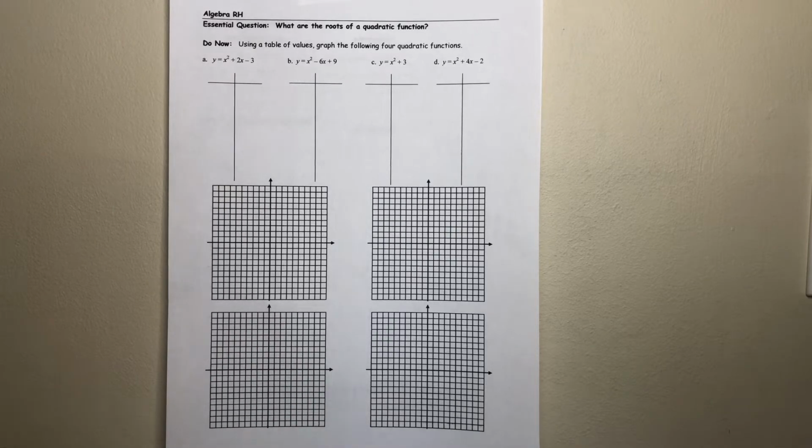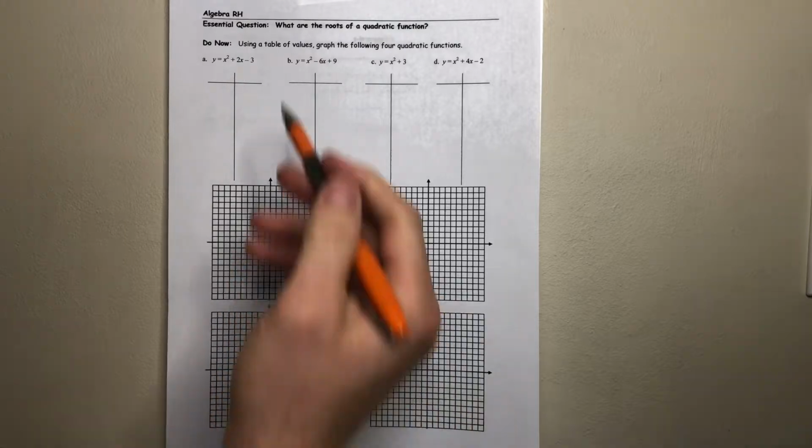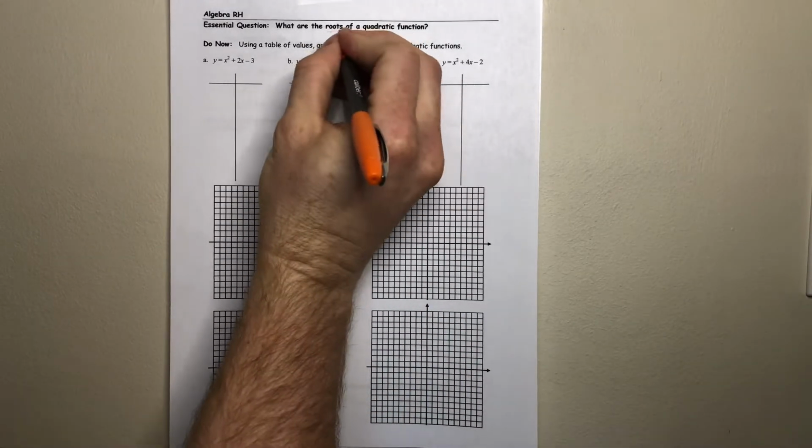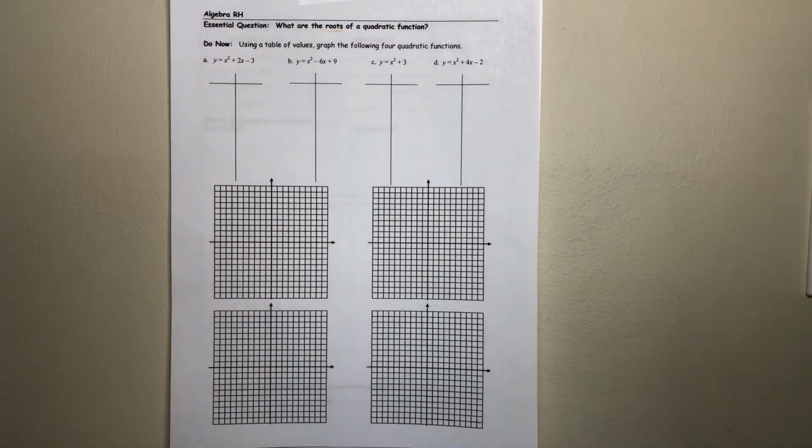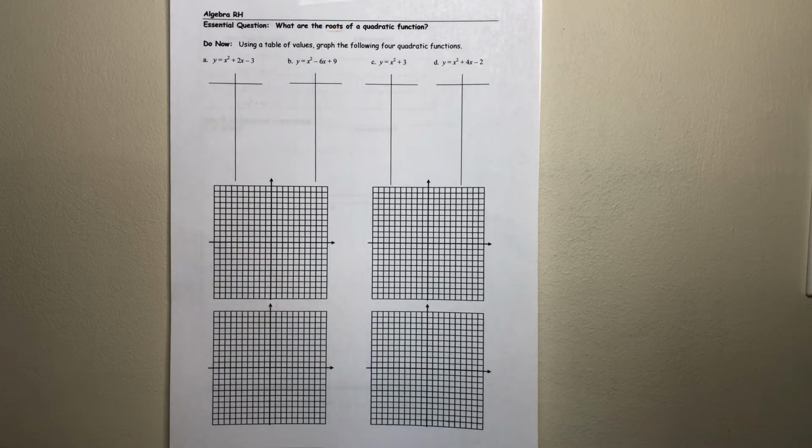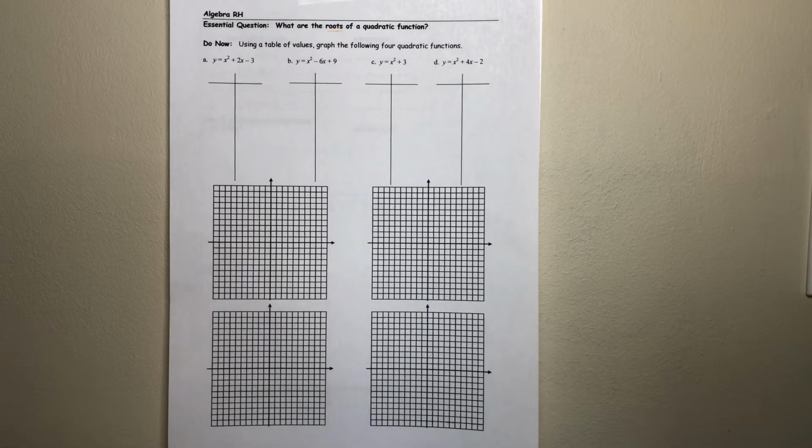Hope all is well. Do me a favor and go on the website and please print out the next set of notes. It has today's date on it. And then it says, what are the roots? And that's going to be our keyword of the day. What are the roots of a quadratic function? So I'm going to give you a second. If you have not done so already, pause that video and please go print this out and follow along.